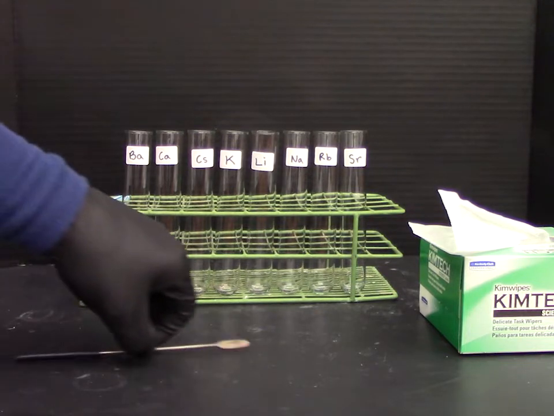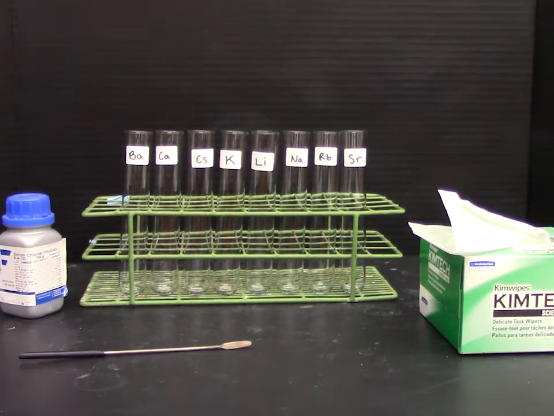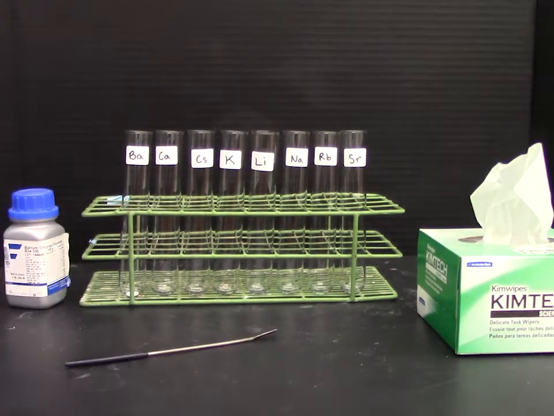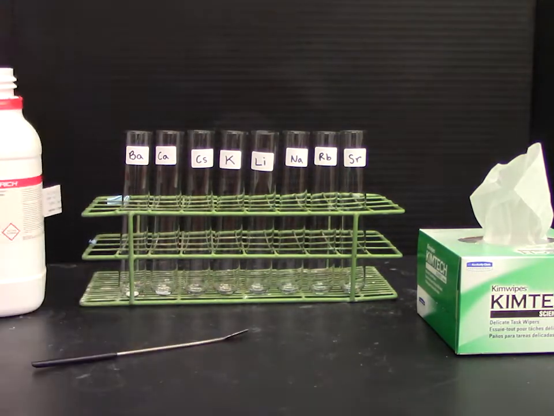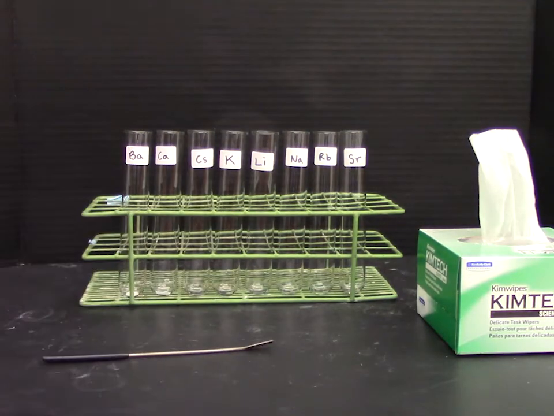We'll start by taking a spatula and dispensing a scoop of each standard into its own test tube. If you use the same spatula for each standard, make sure to wipe it down with a Kim wipe before using it in a new bottle.